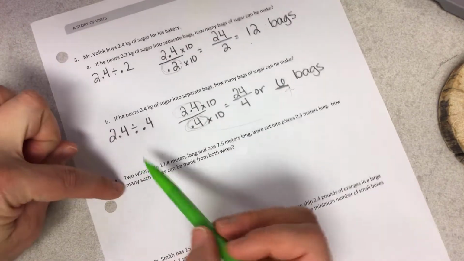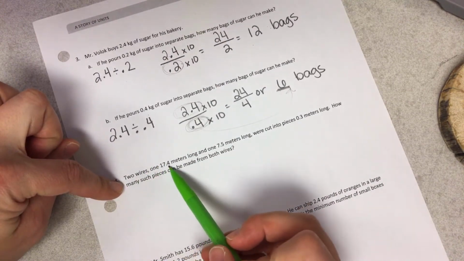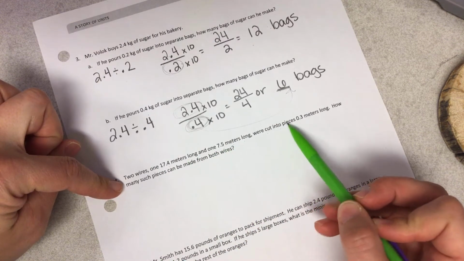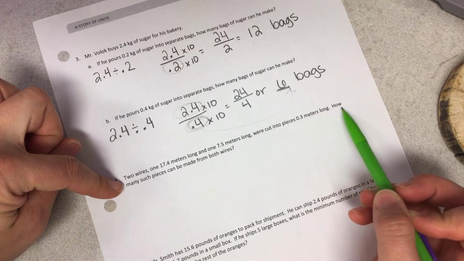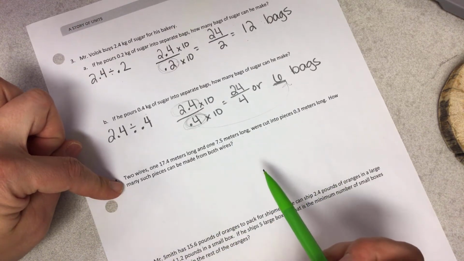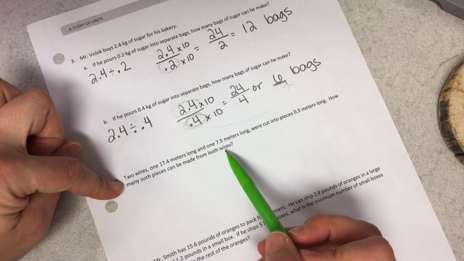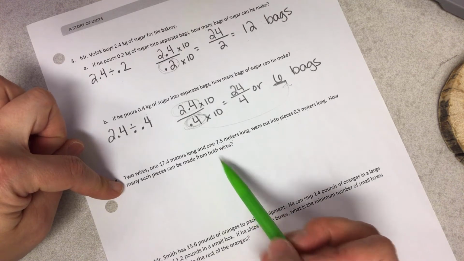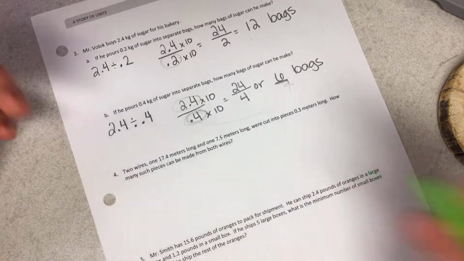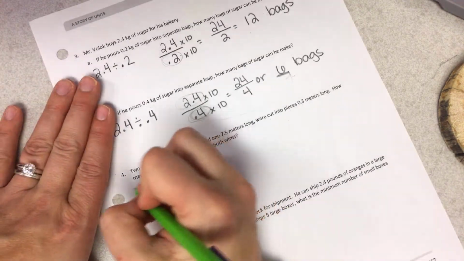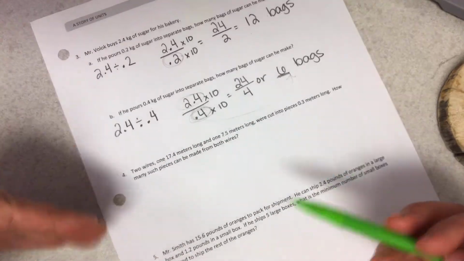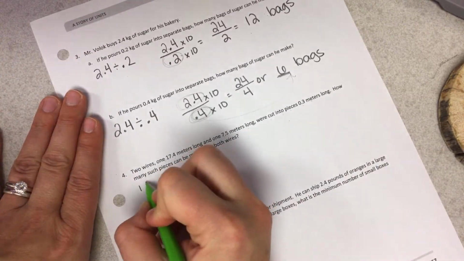Okay. It says 2 wires, one is 17 4/10 meters long and one 7 5/10 meters long, were cut into pieces 3/10 meters long. How many such pieces can be made from both wires? So on this one, what you could do is you could do 2 separate problems, or we could go ahead and add them up. Okay, so just to make this easier with a smaller number, I'm going to go ahead and do both of them separately.